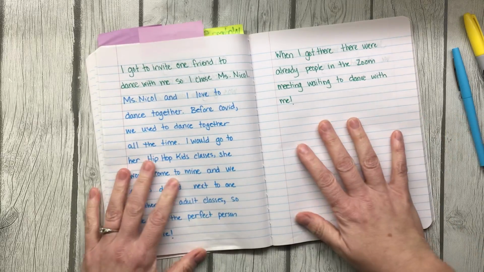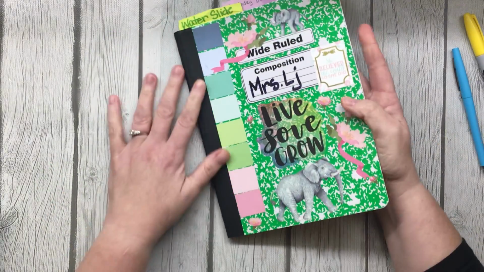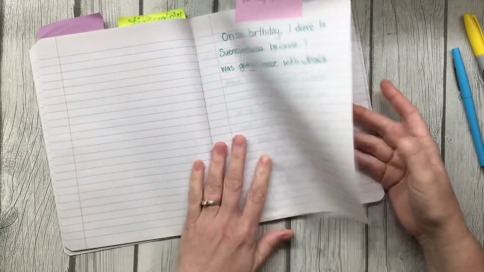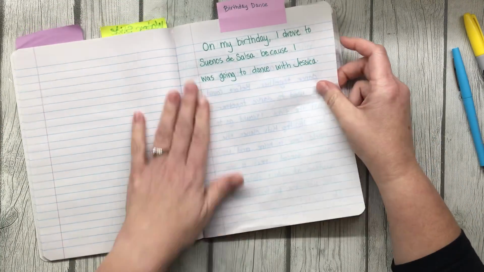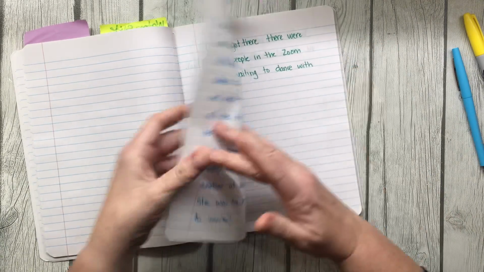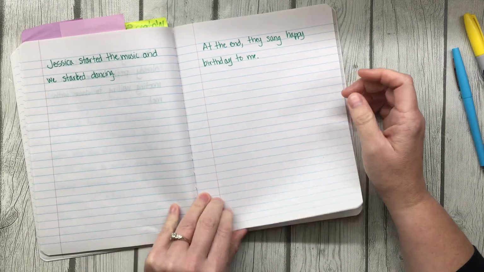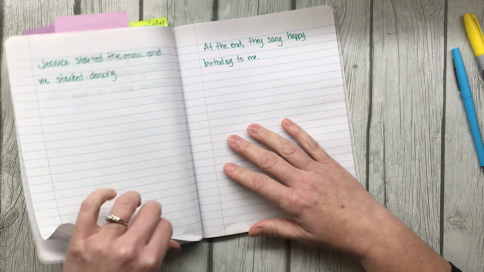Hi friends, so I have my writer's notebook out today because the last time you showed me your writing, you each had your topics written on top of each page. And I've decided to write in different colors this time so that you can see the changes that I'm making.